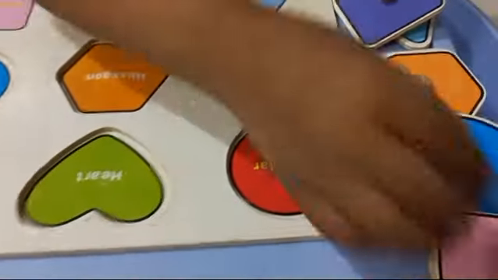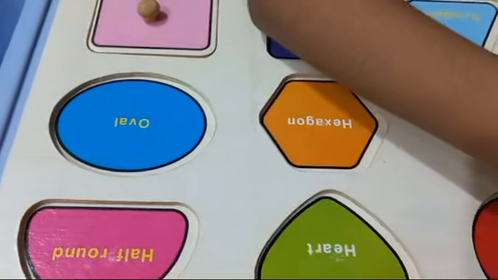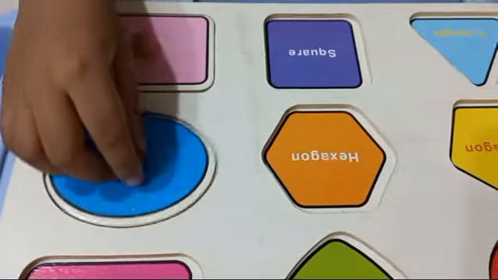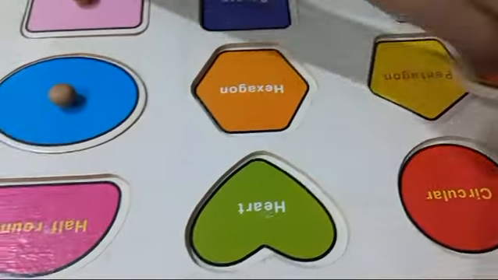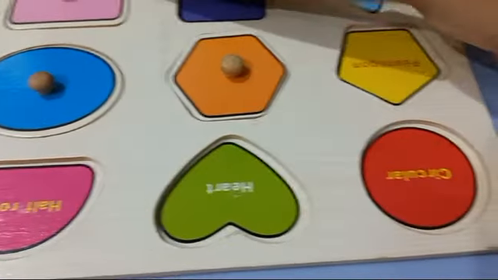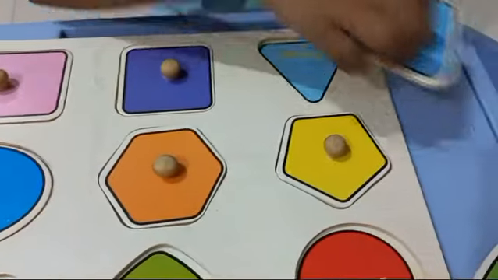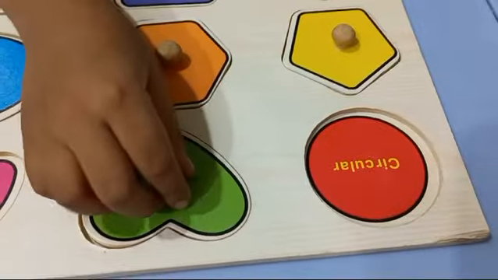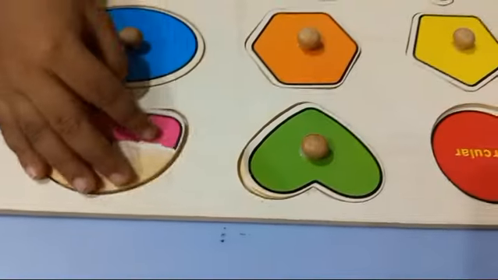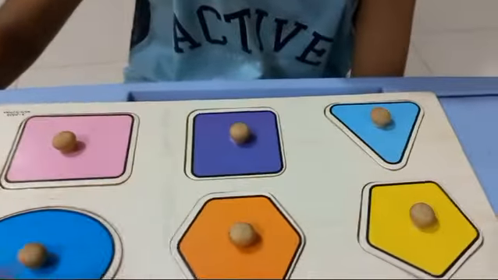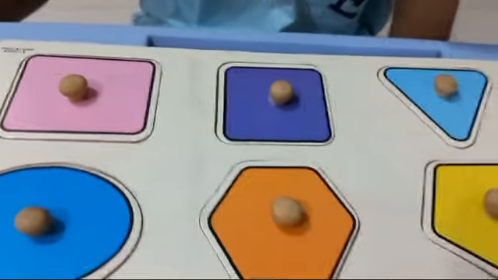Okay. This is rectangle. Name the shape also. This is oval. Okay. This is hexagon. This is pentagon. This is square. This is triangle. This is heart. This is a semicircle.